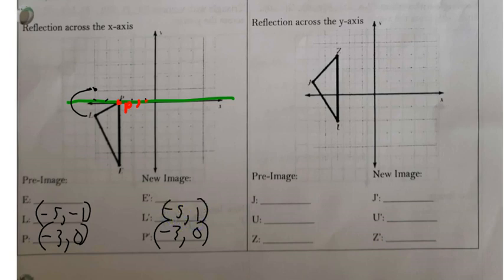This becomes 1. Now, where's E? Well, E is also a negative 3. But let's see how far down it is. 1, 2, 3, 4, 5. Negative 5. Well, I forgot to write L prime here. If it is 5 below, then it's going to be 5 above. 1, 2, 3, 4, 5.